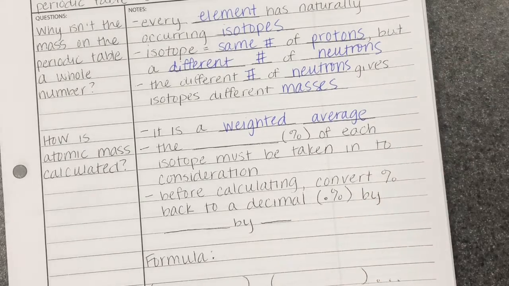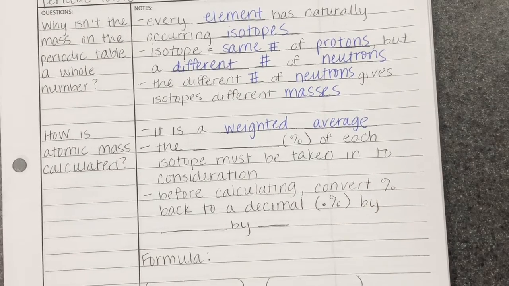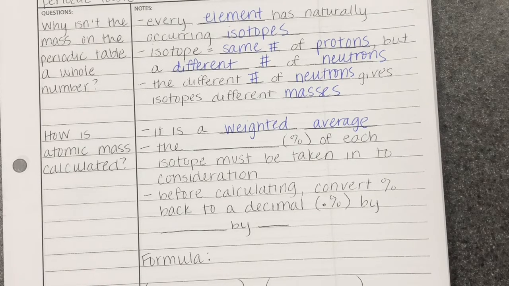Which means that it's calculated a whole lot like your grades are calculated. So in this class, your test grades count for 50% of your average, quiz is 30%, and then daily work is 20%. So what that means is test grades count more towards your average. They're weighted heavier and count more towards your average. It works the same way when we're calculating the average atomic mass.